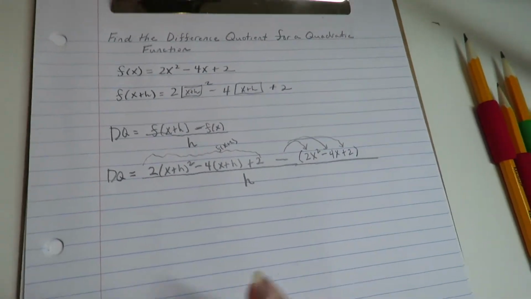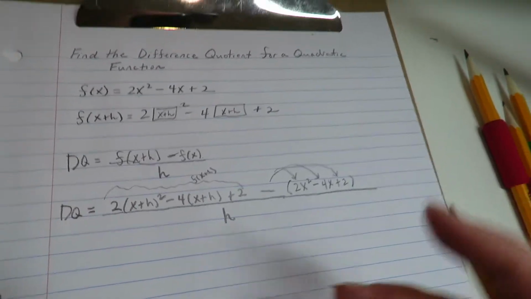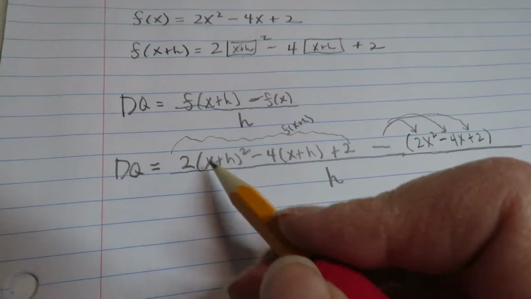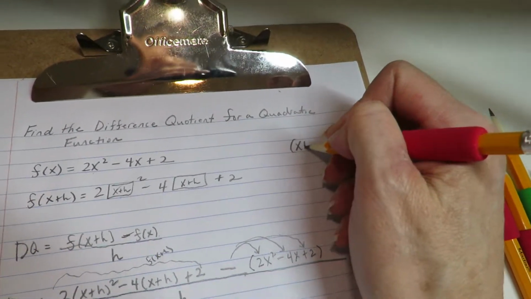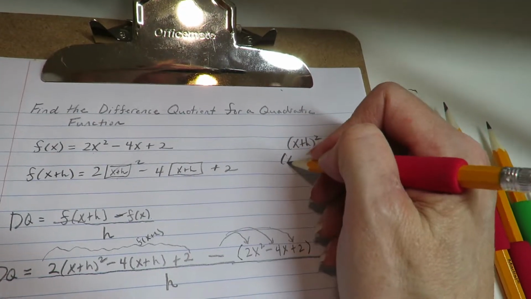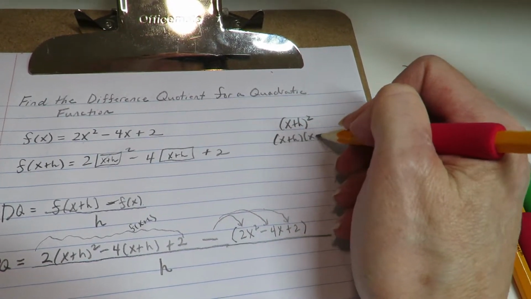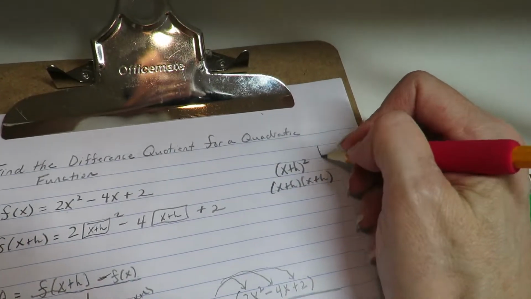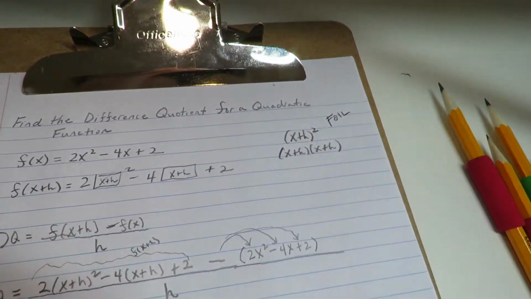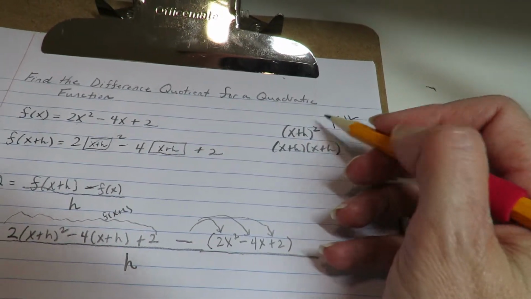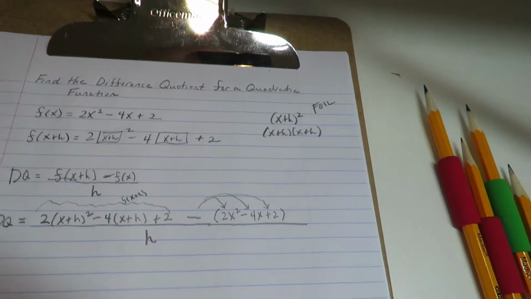Okay? All right, now I'm just not sure where you guys are at with the x plus h, so this part right here, I'm just going to spend a little extra time on for a moment. If you have x plus h quantity squared, what that means is you have x plus h times x plus h. Okay, that is a FOIL. First, outside, inside, last. You cannot simply distribute that 2 in there. You can't square the x and square the h and be done. It doesn't work like that.